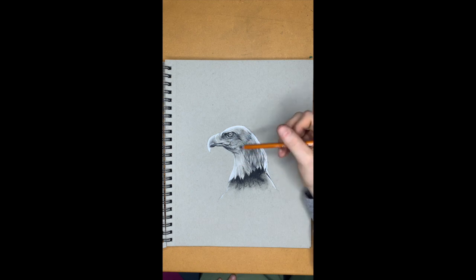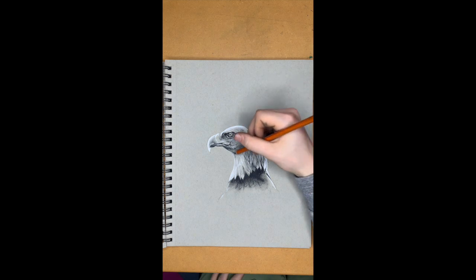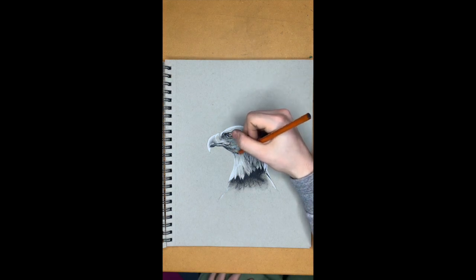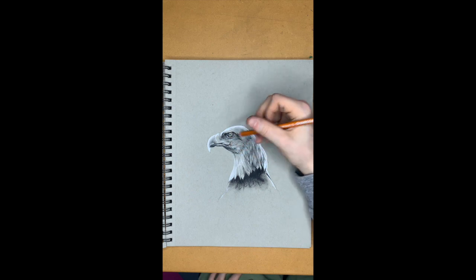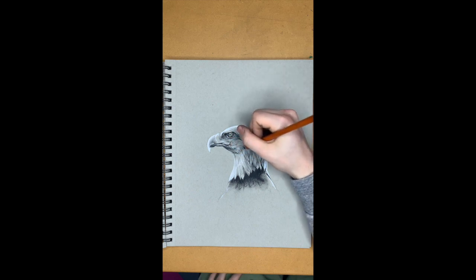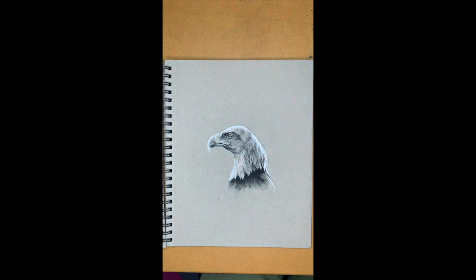You can add in these little strokes. You can see, like, it's always a process. You can keep on moving back and forth. If you see something else that you forgot or that you want to add, then you can go and do that. All right, that's looking pretty good.